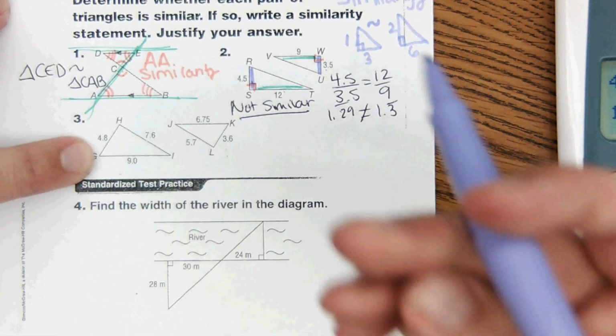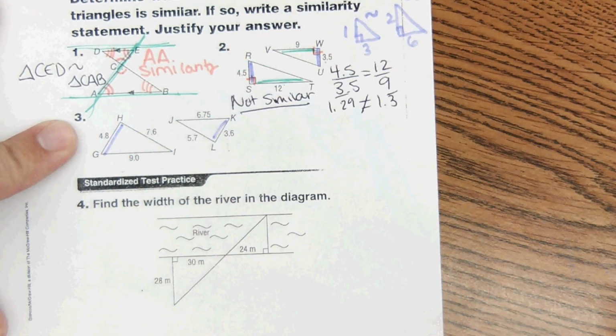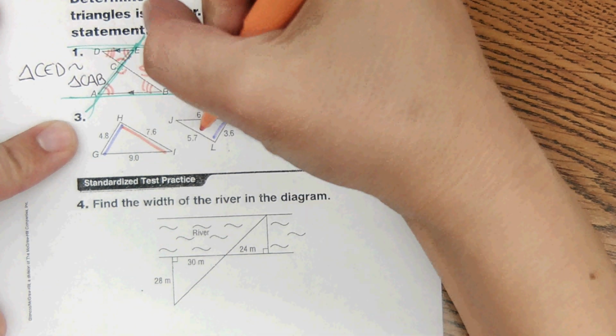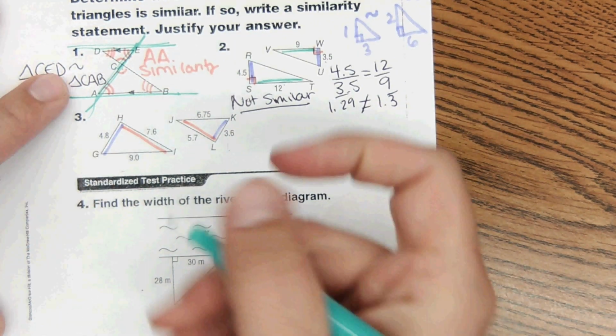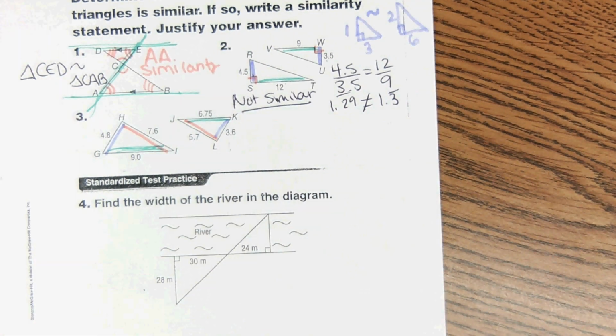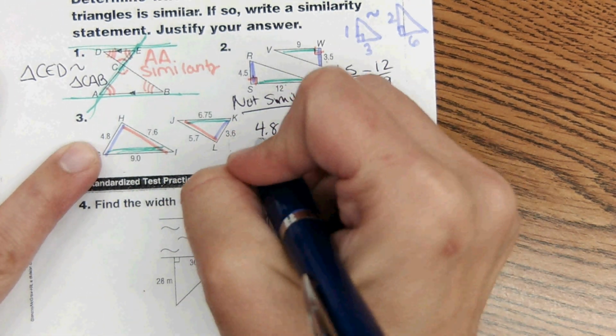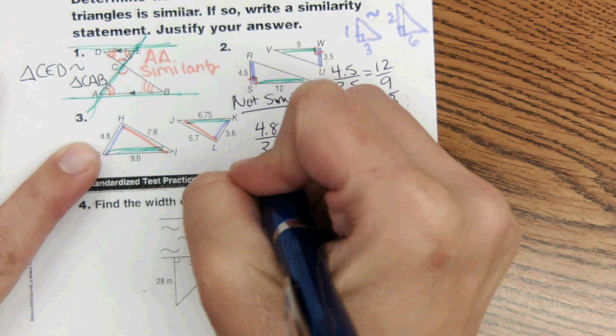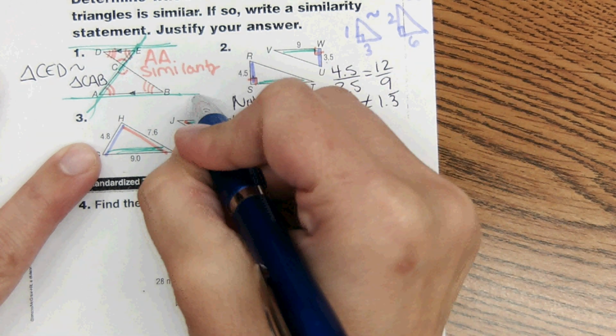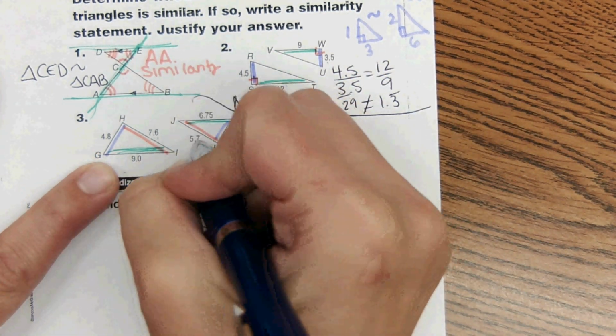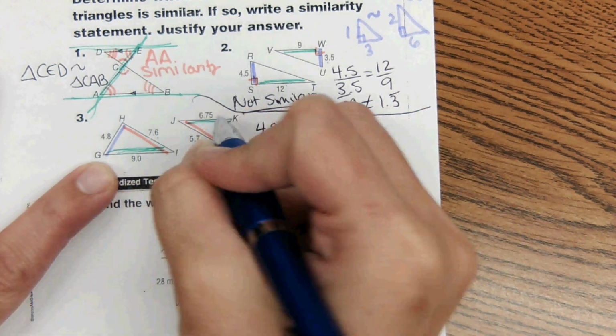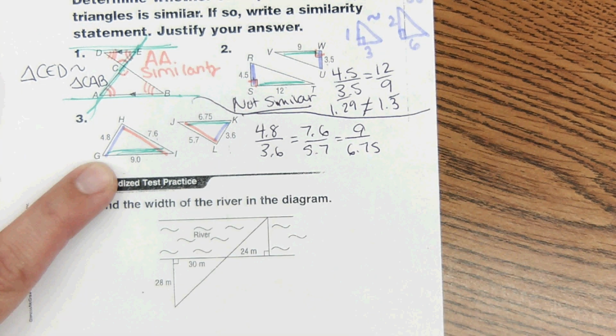Okay, number 3, it has all the sides labeled, so I'm going to see if we have side-side-side similarity. So we identify corresponding parts, this to this. I'm just doing longest to longest, shortest to shortest to find the corresponding parts. And then I'll put purple over purple. Draw a line over here. Orange over orange. And teal over teal.